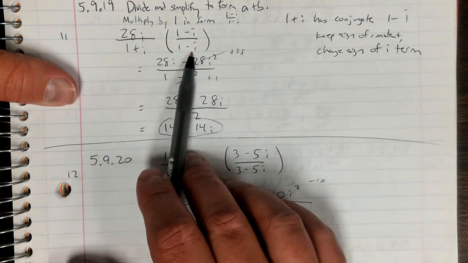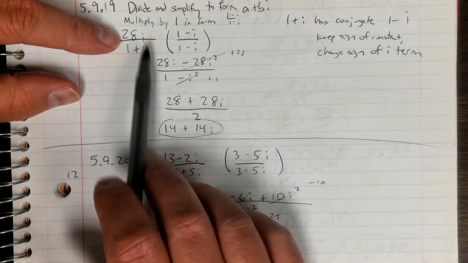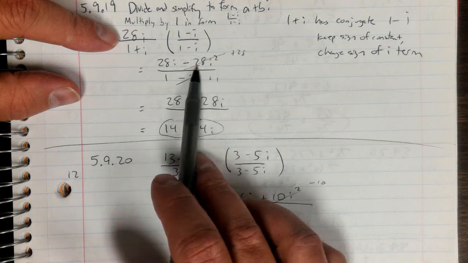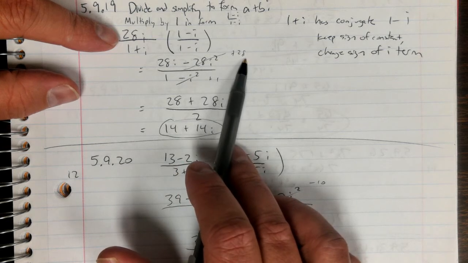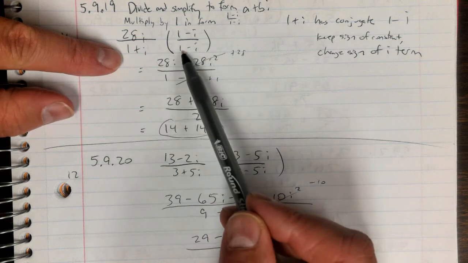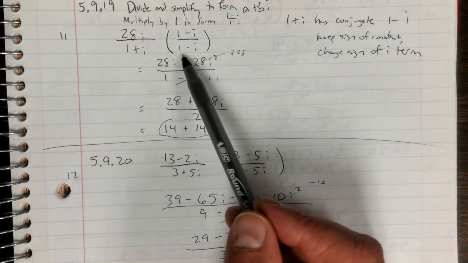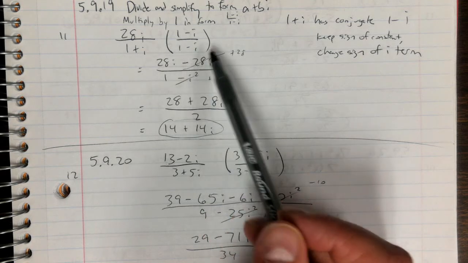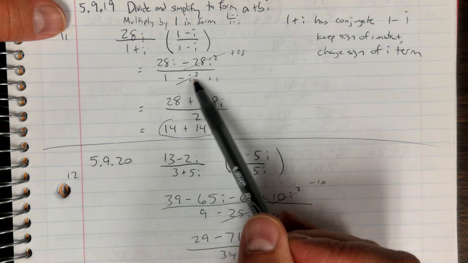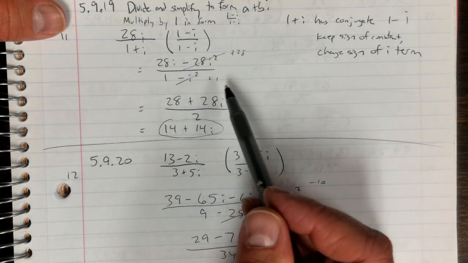So what we do is 28i times 1 is 28i. 28i times negative i is negative 28i squared, so you can change it to plus 28. And then 1 times 1 is 1. Your outside and inside terms would cancel. That's the whole point of multiplying by the conjugate. And you would have i times negative 1, which is negative i squared, which is really just plus 1.